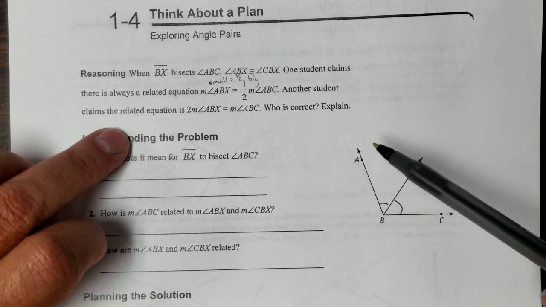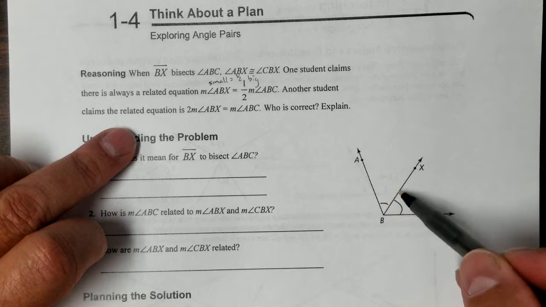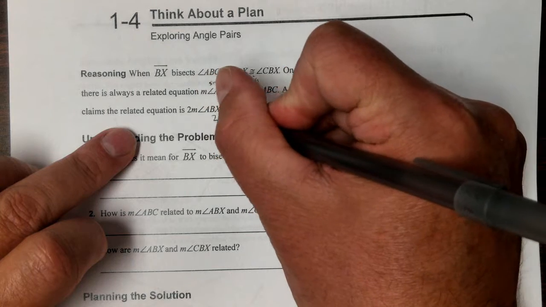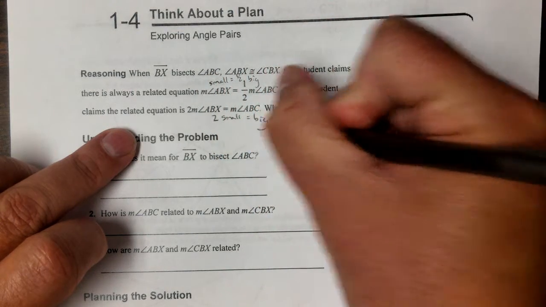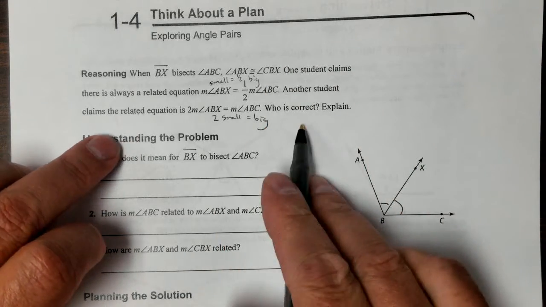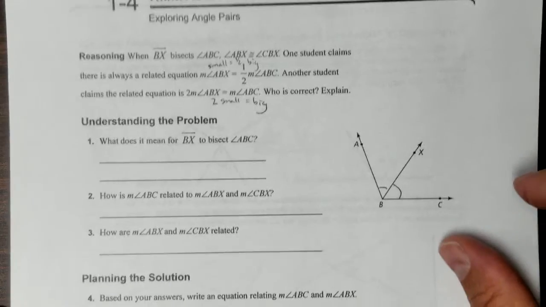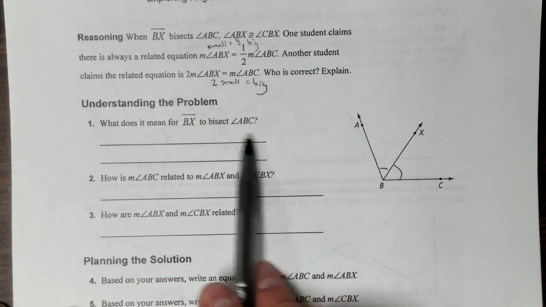Another student claims the related equation is 2 times the small equals the big. 2 times the small equals the big. Who is correct, and explain. So then they have your series of questions. What does it mean for BX to bisect?